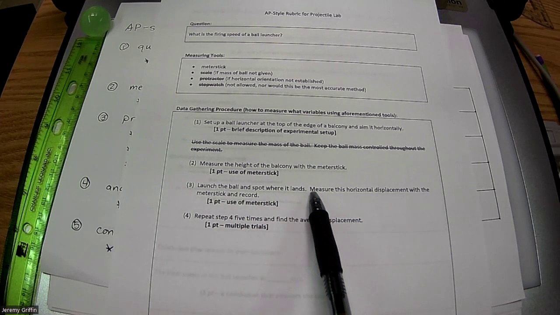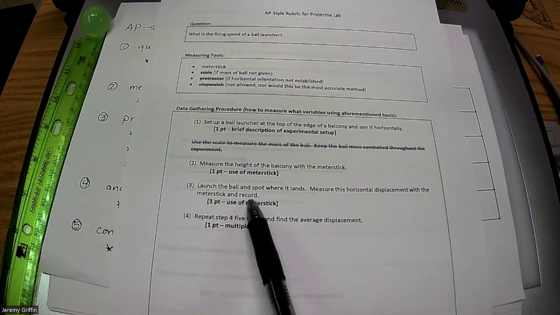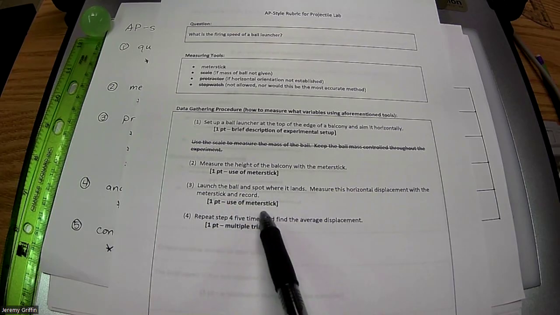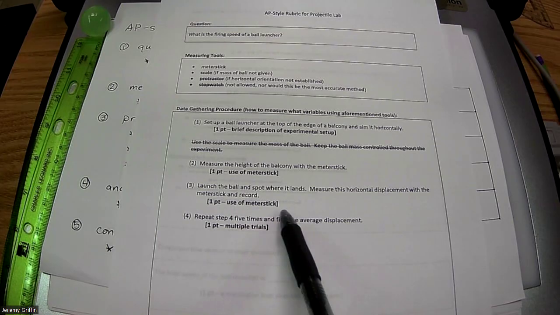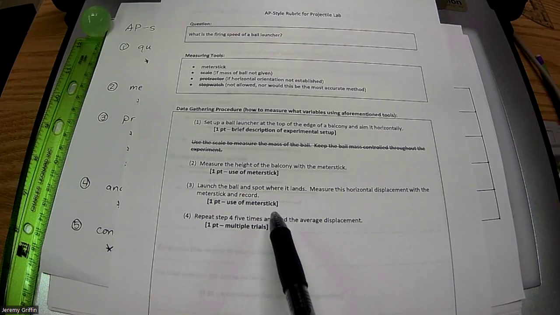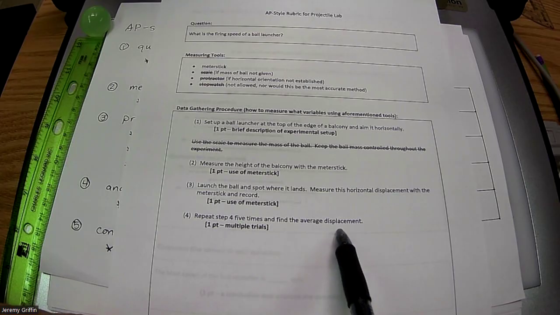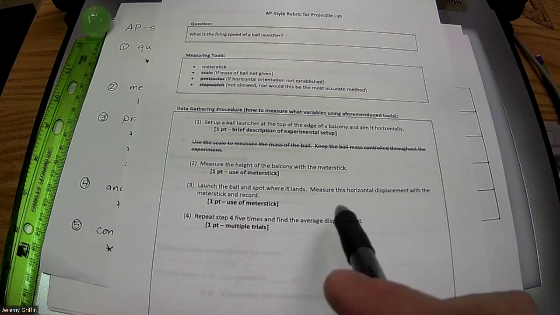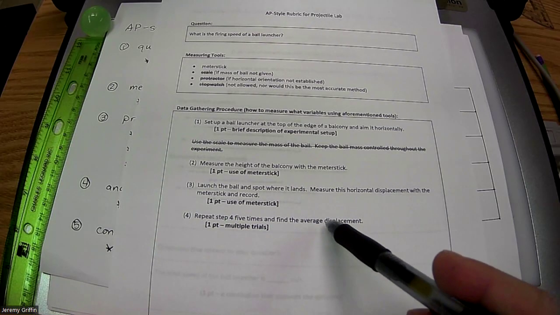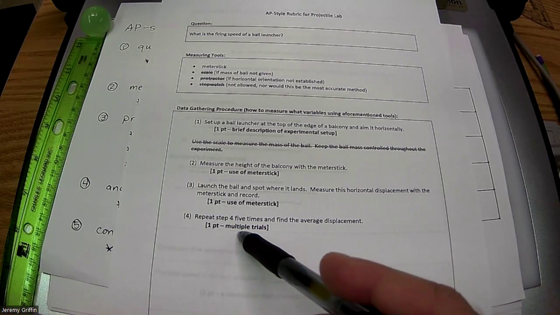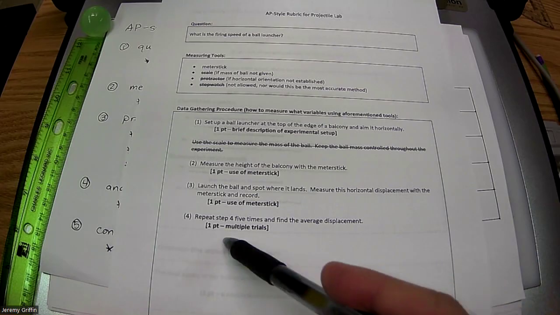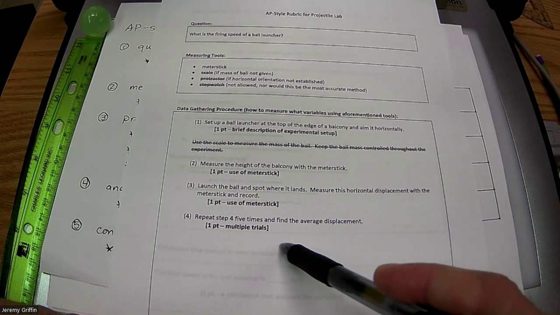Launch the ball and spot where it lands. Measure the horizontal displacement with the meter stick or the trundle wheel, and record that. Right, so there's your third point for measuring the horizontal displacement. And step 4, repeat several times and find an average. If you wanted to find an average of different, like after your calculations, that's okay too. Okay. So multiple trials, as long as you had some kind of mention of multiple trials. So there's 4 points so far.